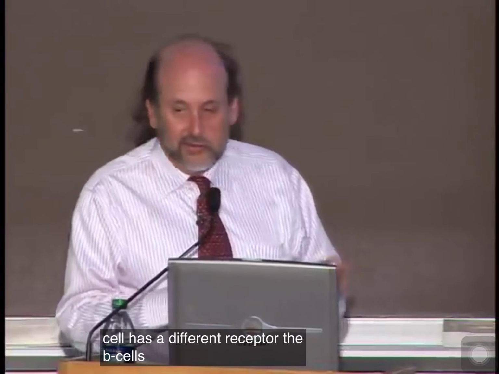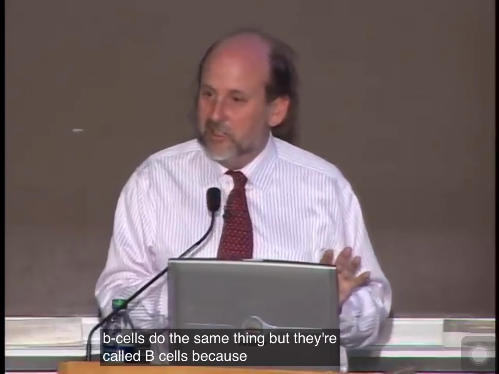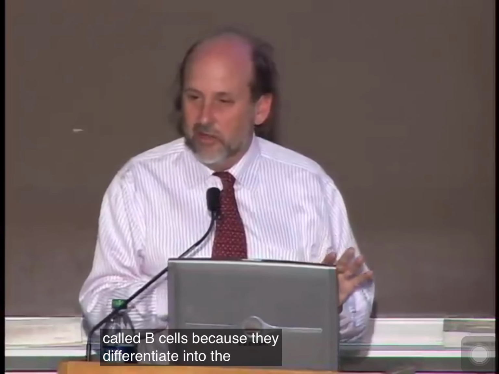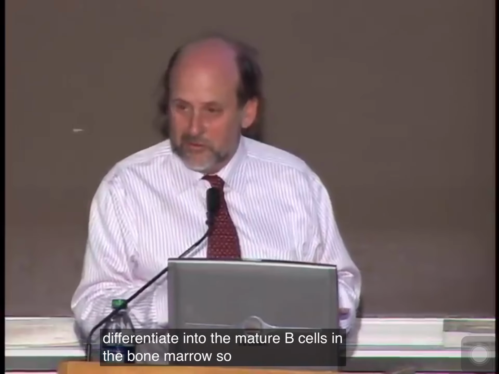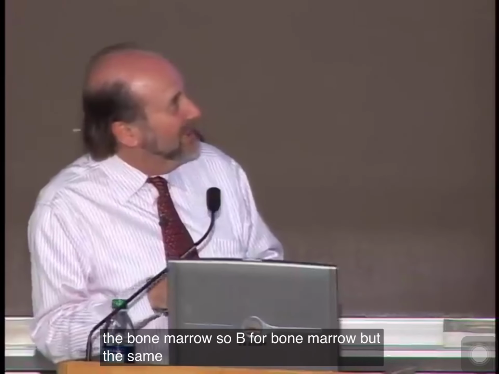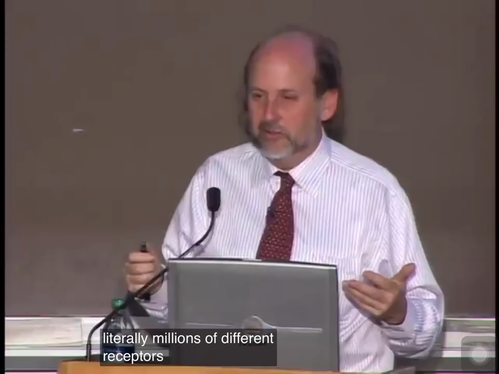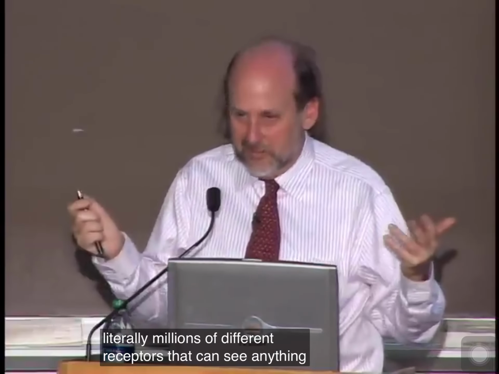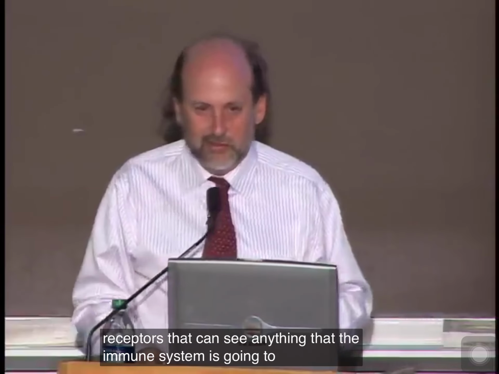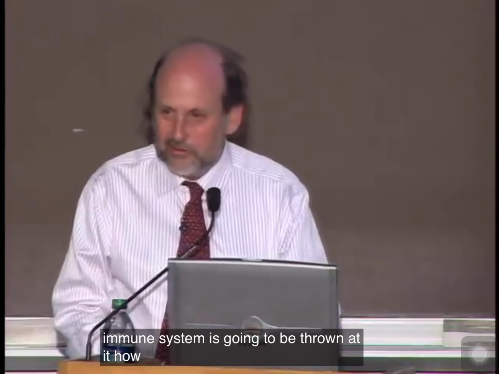The B cells do the same thing, but they're called B cells because they differentiate into the mature B cells in the bone marrow, so B for bone marrow. But the same process is used to create literally millions of different receptors that can see anything that the immune system is going to be thrown at it. How does this happen?